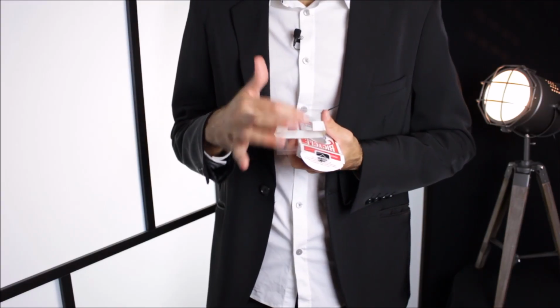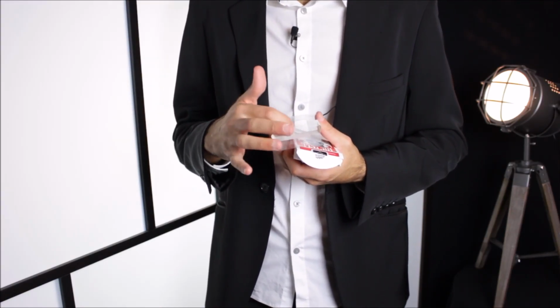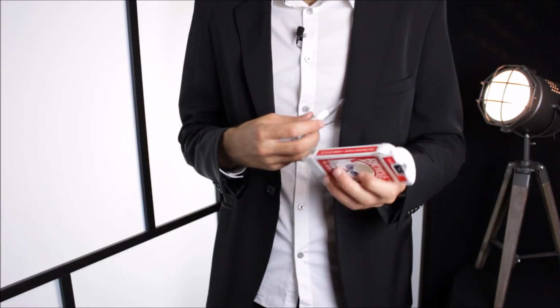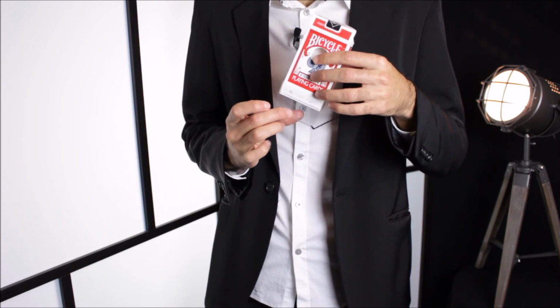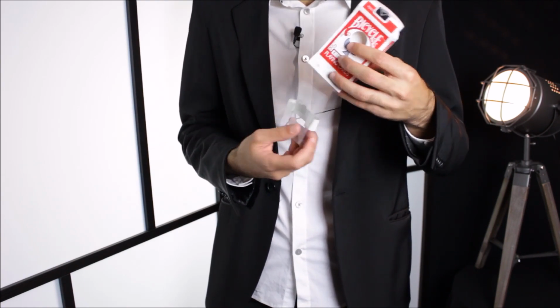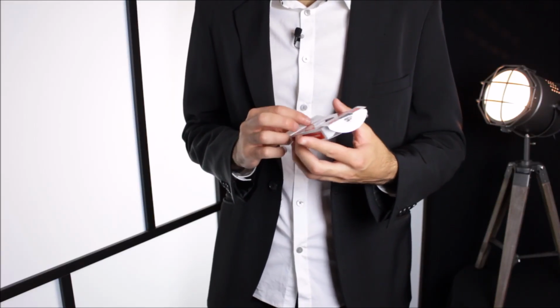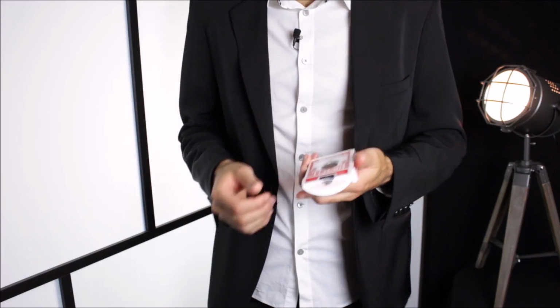It's the same, but just a difference. The hole, when you make this method, needs to be in front of you. Okay, so here, because with the other method the hole is in front of the spectator. So here is the difference. It's the only difference. So you are here with the hole in front of you, you put the gimmick inside, and you are ready.